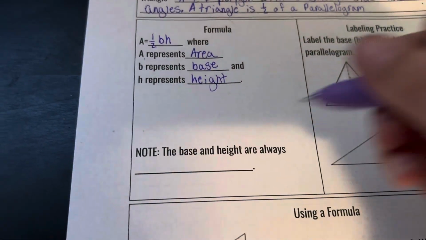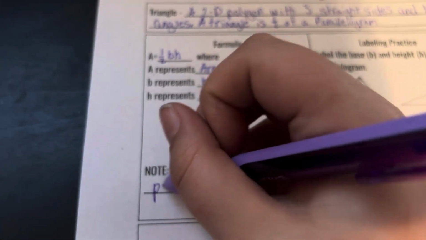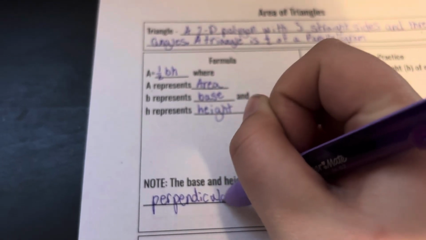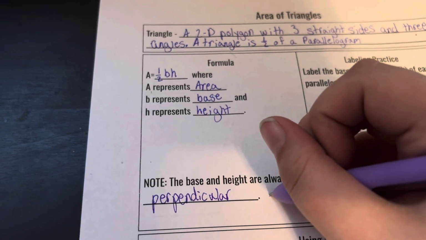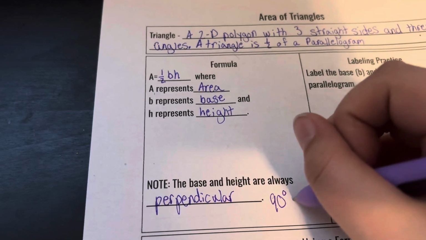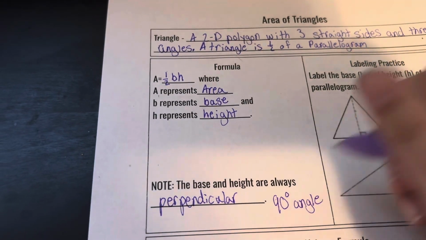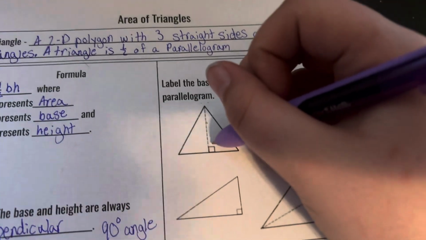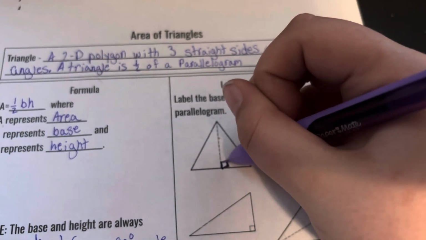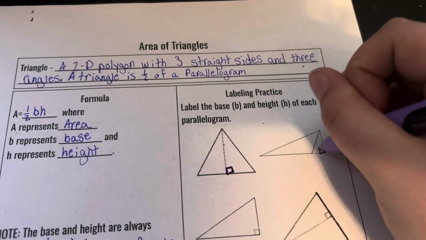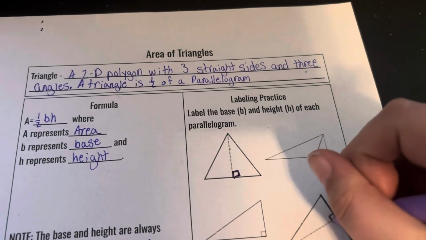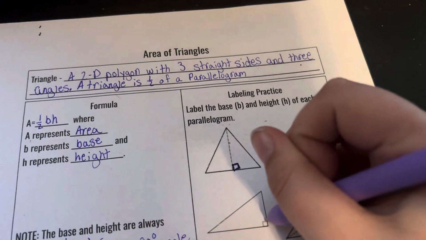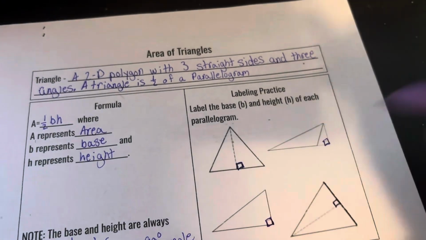Now, just like yesterday as well, the base and the height are always going to be perpendicular. If you'll remember from yesterday, that means it creates a 90-degree angle, or that little square that we were looking for yesterday. This little square. So go ahead and make that bold on your papers as well, all 4 of those little squares. Because that little square is how we're going to find our base and our height.